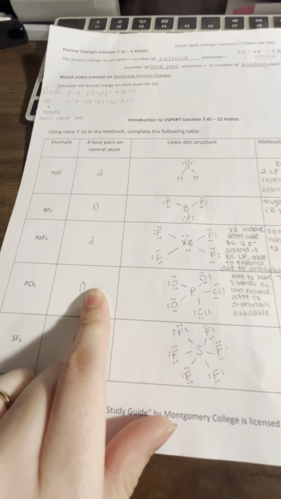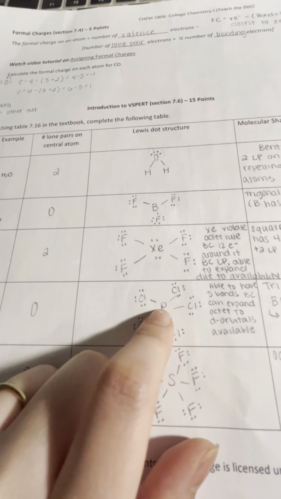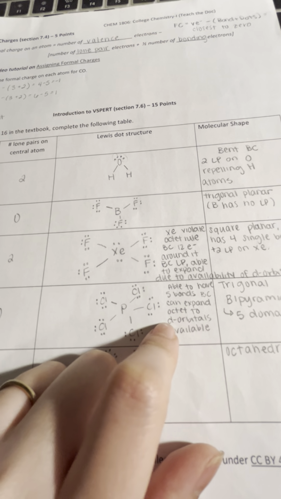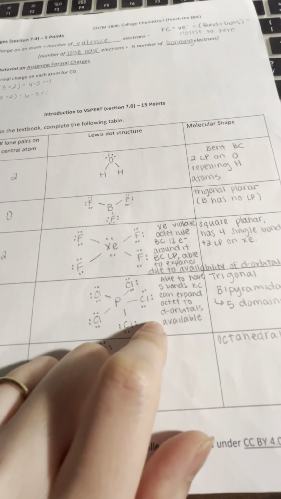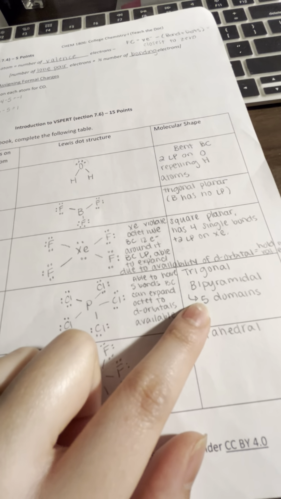PCl5, it has 0 lone pairs, no extra dots around it. It's nice and happy. It's able to have 5 bonds because it's able to expand its octet into d orbitals, because it has d orbitals available. The molecular shape is trigonal bipyramidal because it has 5 domains, 1, 2, 3, 4, 5.